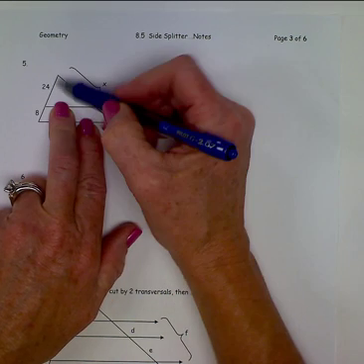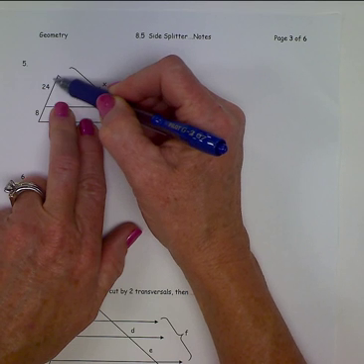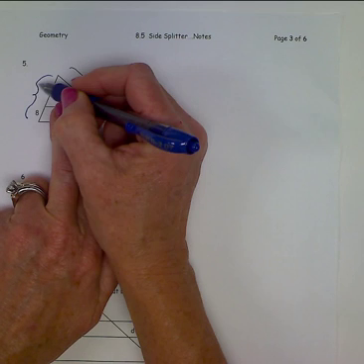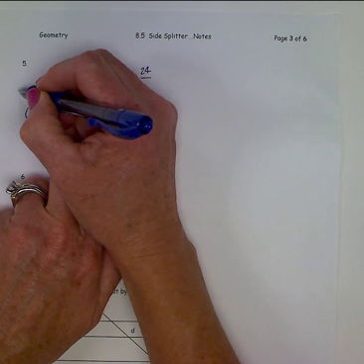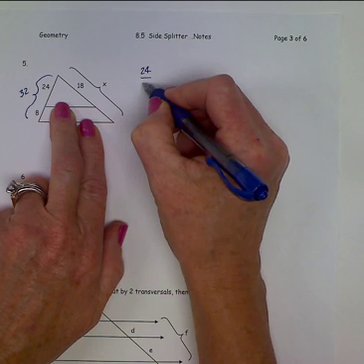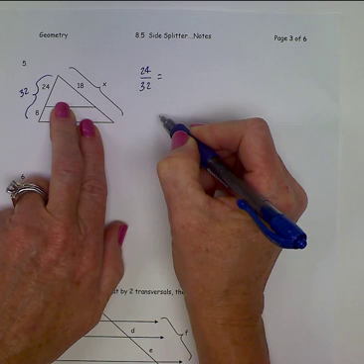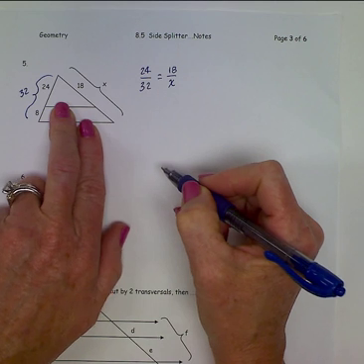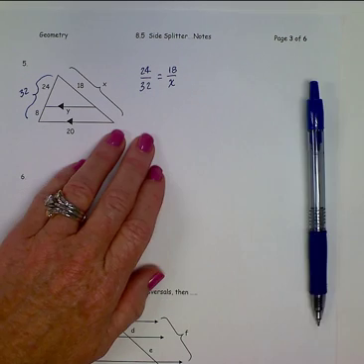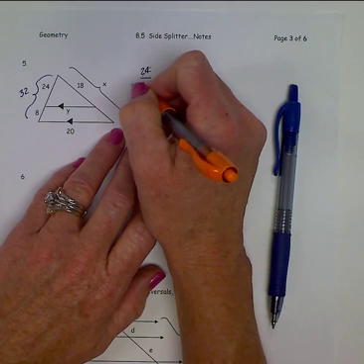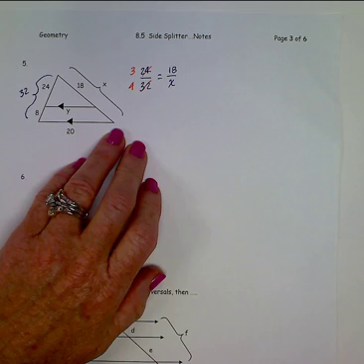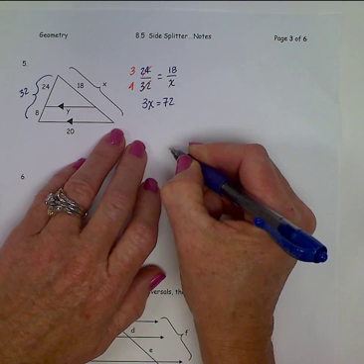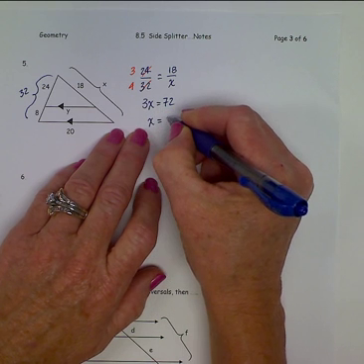But we could do this top piece, 24, to the whole thing, and that whole piece is 24 plus 8, 32. So 24 to 32 equals, on the right side, 18 to the whole thing, x. And then let's simplify this fraction. We can divide out by an 8, cross multiply, 3x equals 72. Divide out the 3, and x is 24.